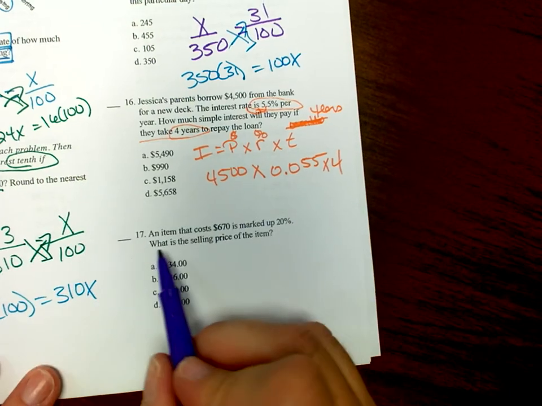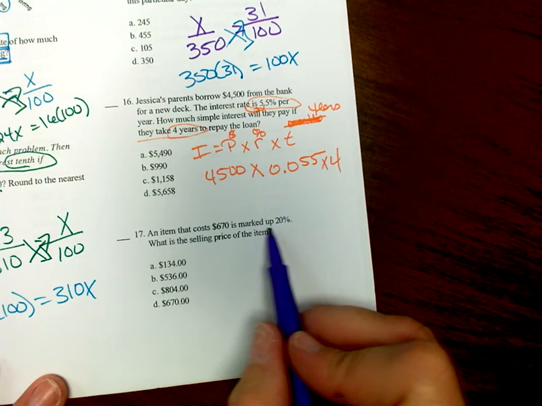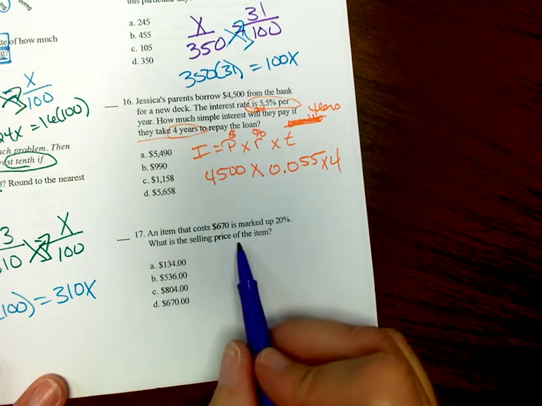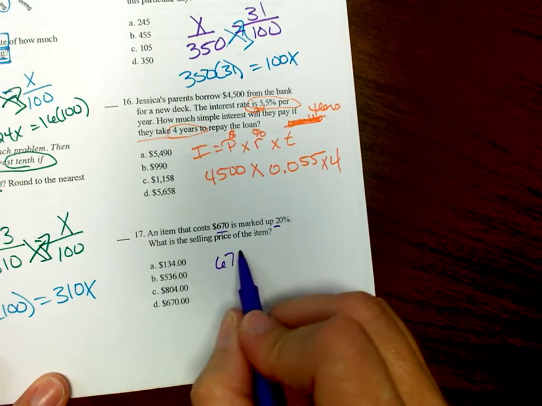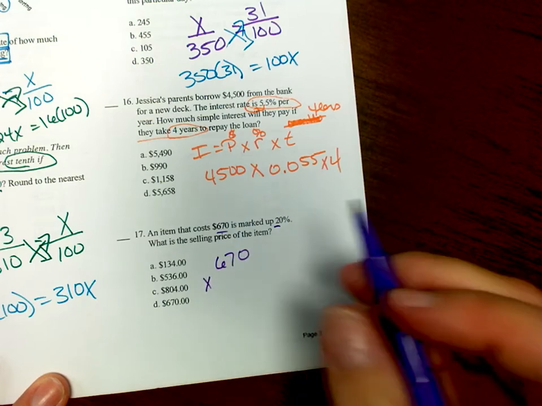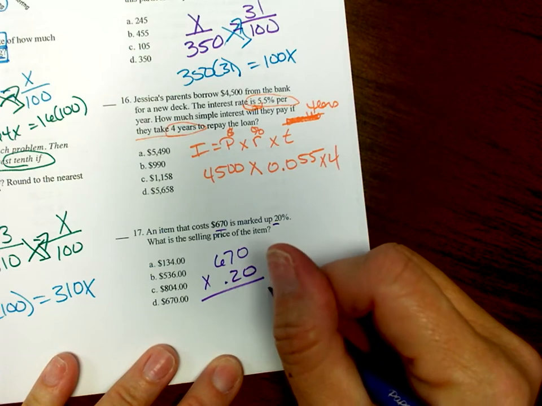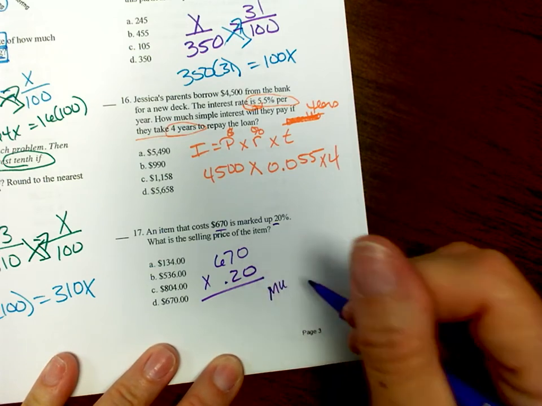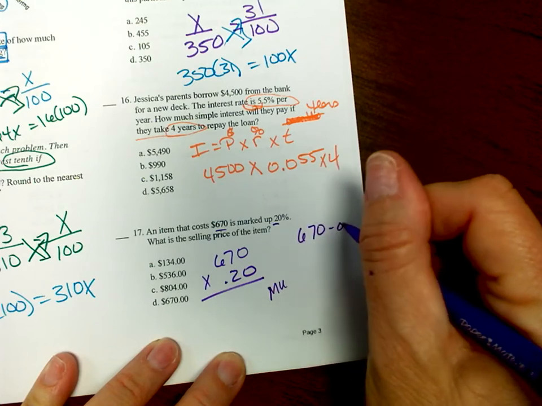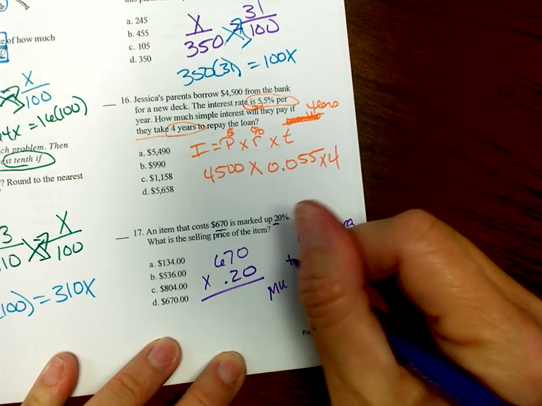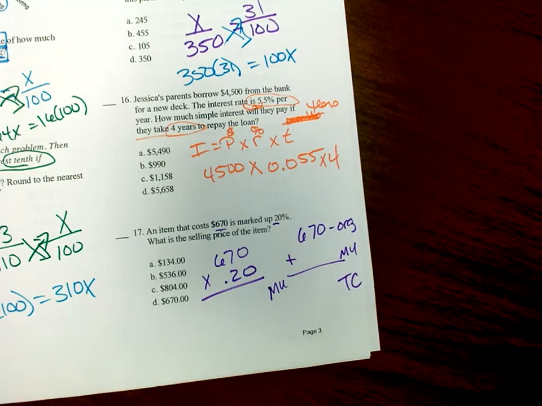Number 17. An item that cost $670 is marked up 20%. What is the selling price? Let's find out what 20% is. 670 times 20%. This is your markup. Okay, you have your original plus your markup equals your total cost.